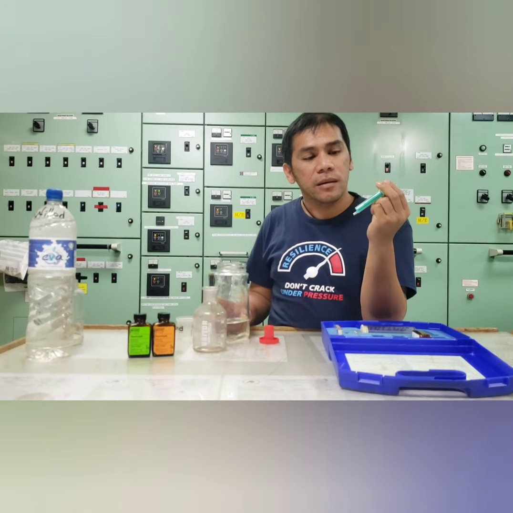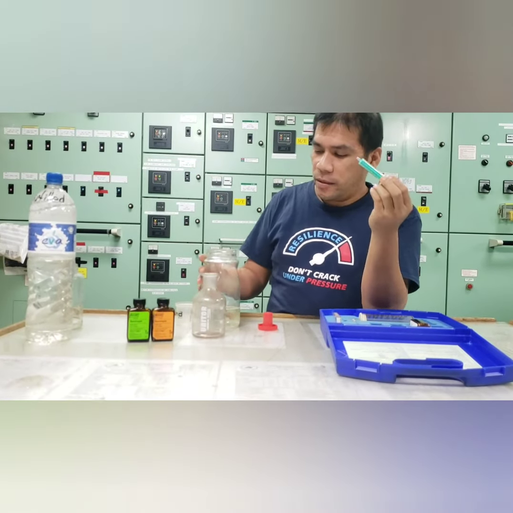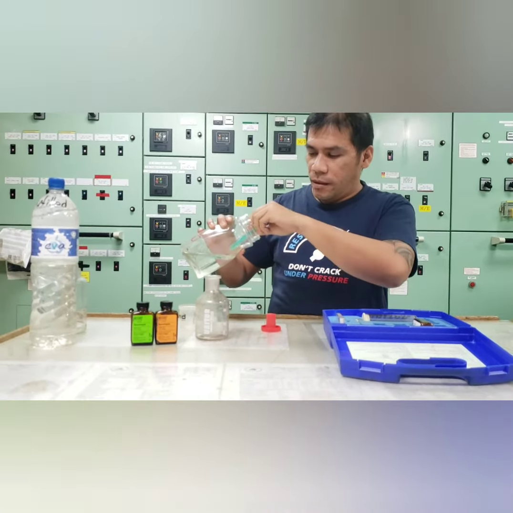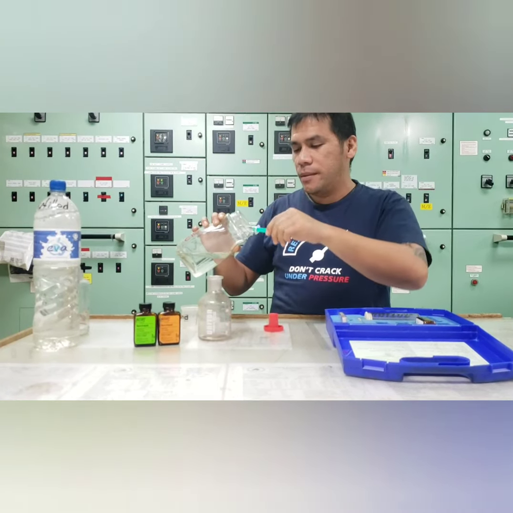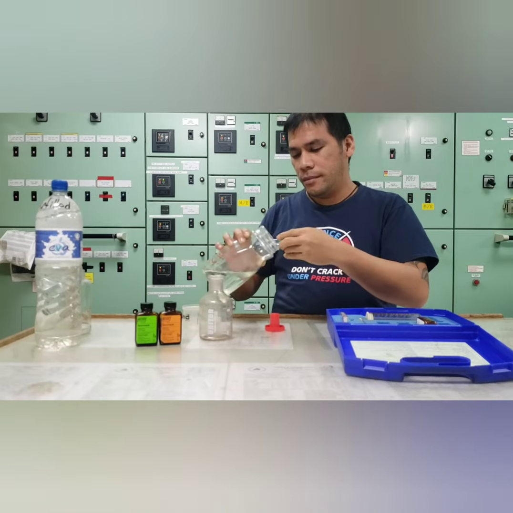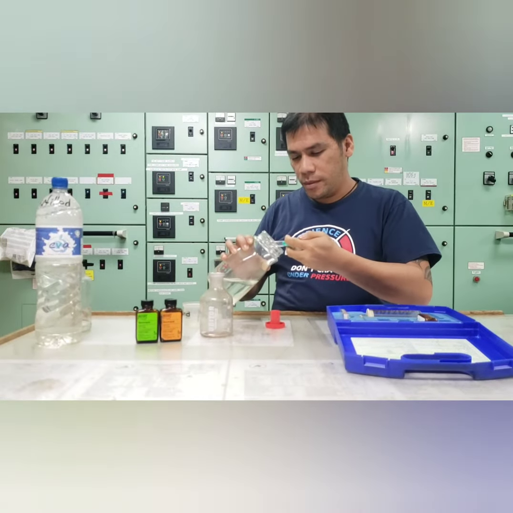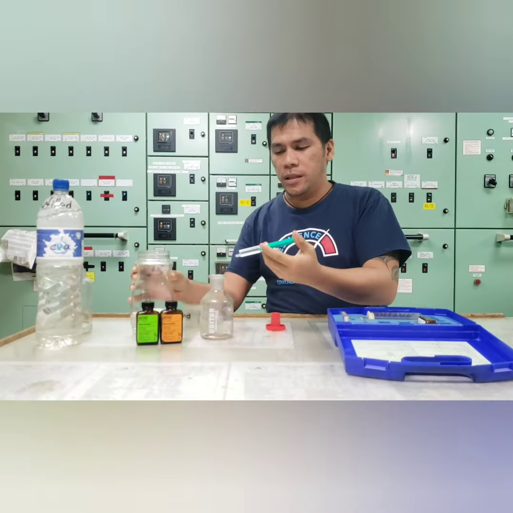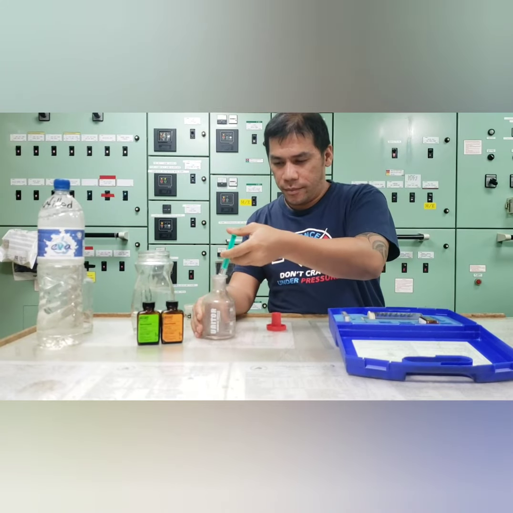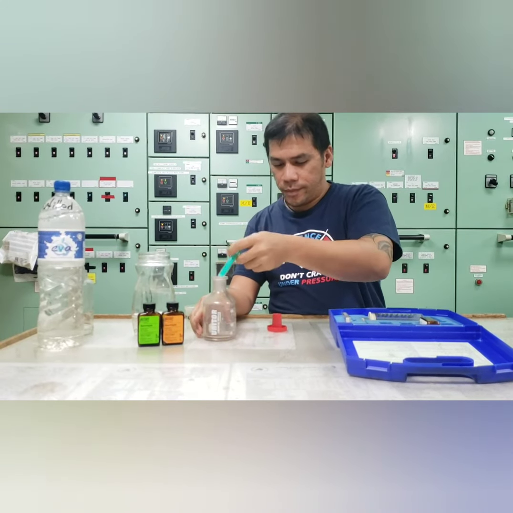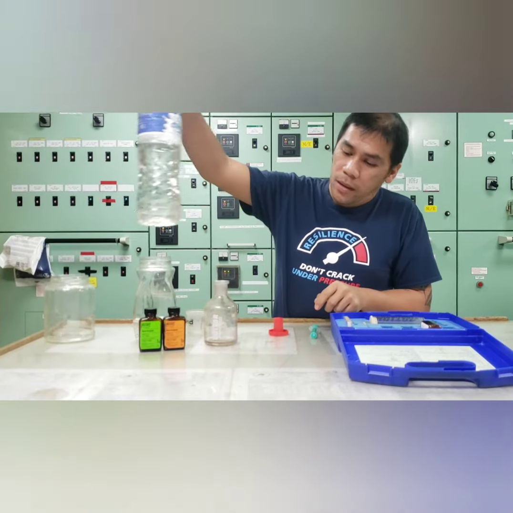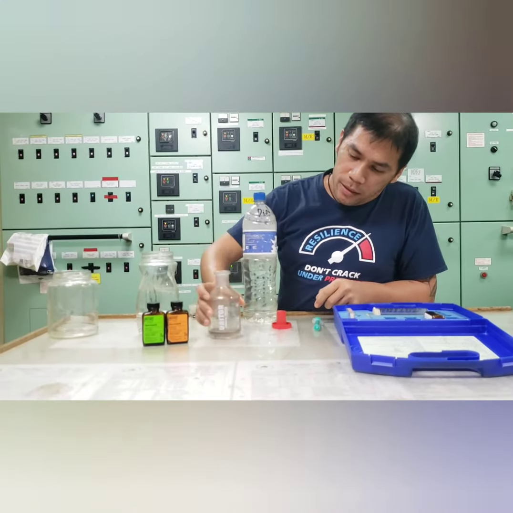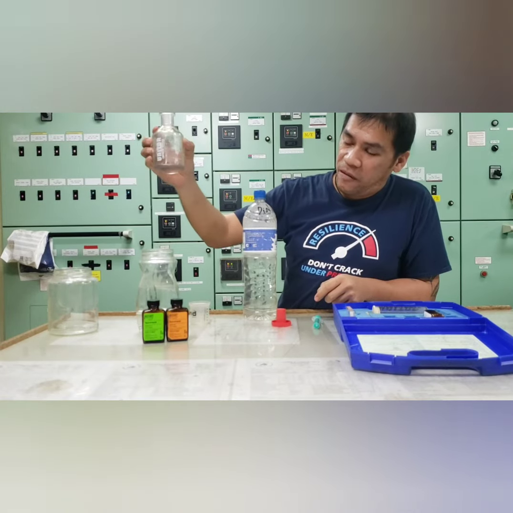This is only 5 ml. So we're going to have 5 ml sample. Put in the testing bottle. Now we will add a distilled water to make this 50 ml sample.